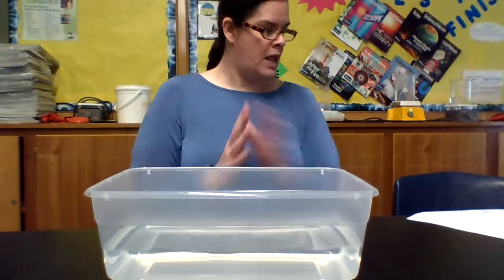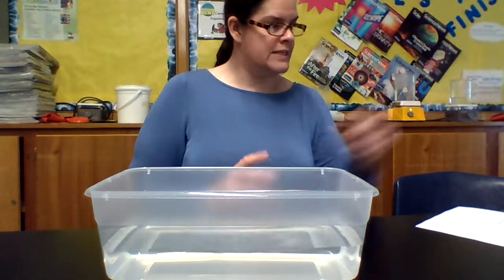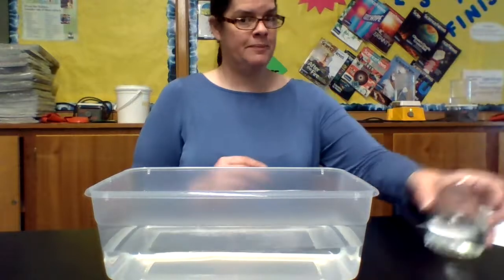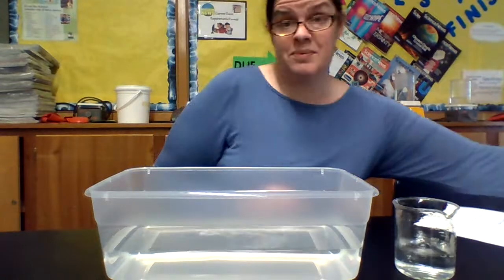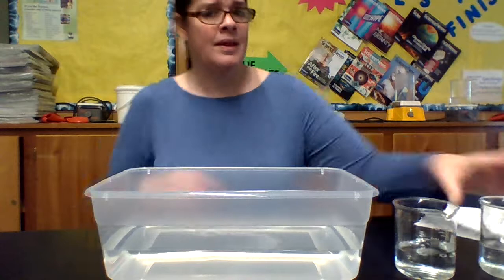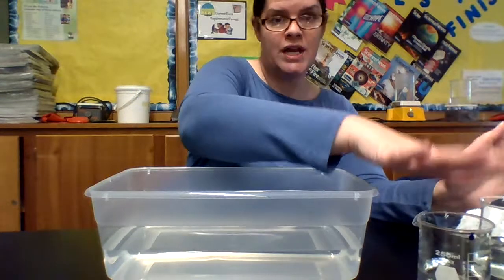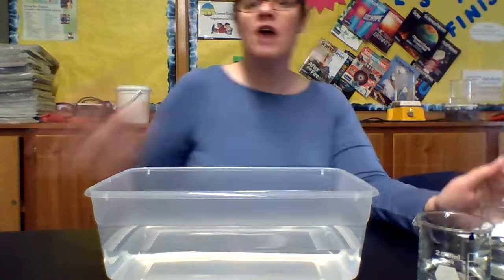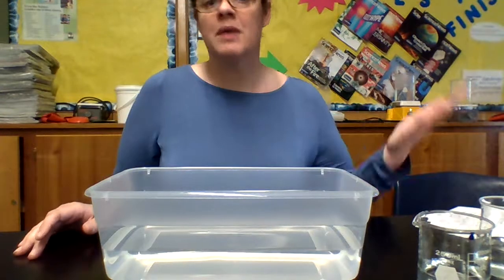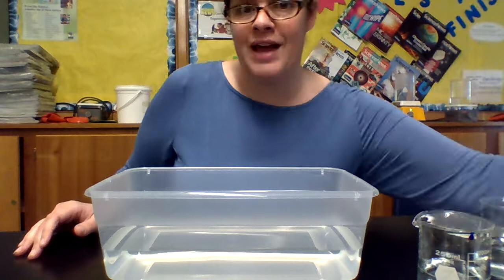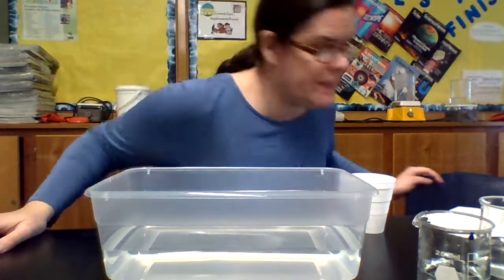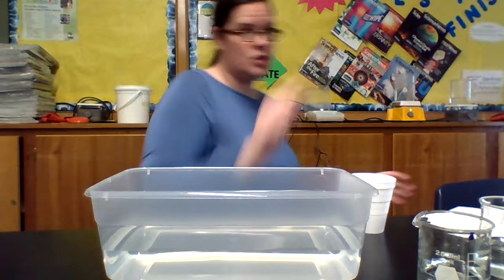So for this part, guys, I have some beakers. And these are pretty much the same beakers that I used yesterday. So in each beaker, I have 100 milliliters of water. In one of these beakers, I'm going to measure out 5 grams of salt. So I'm going to measure it out over here. And we're going to add some salt into one of these beakers.